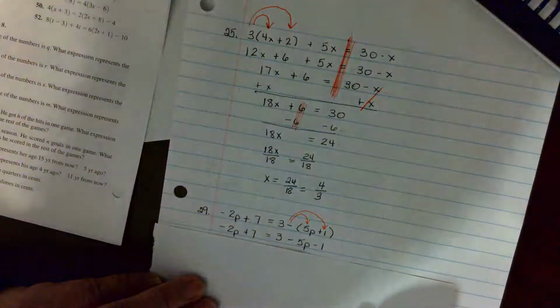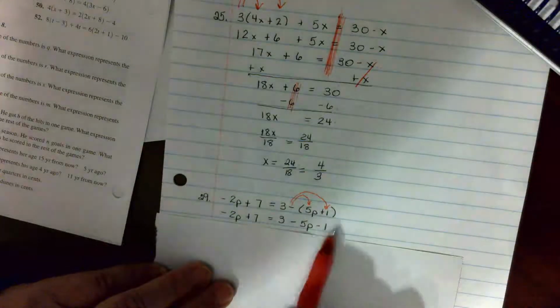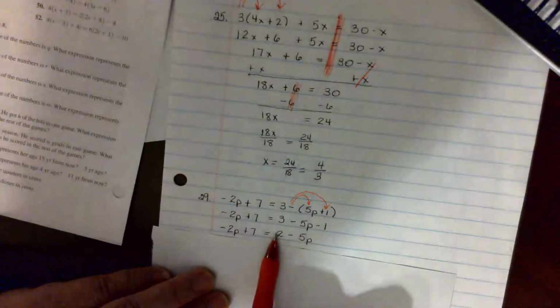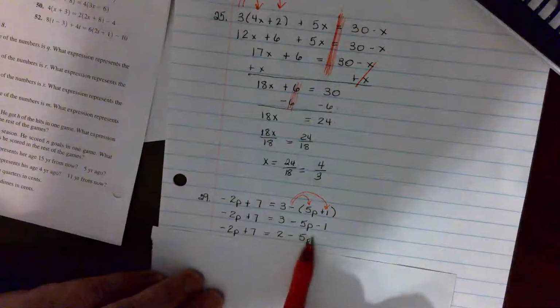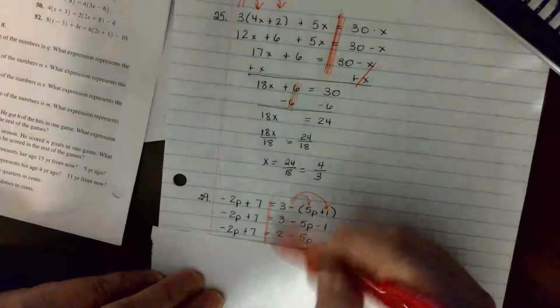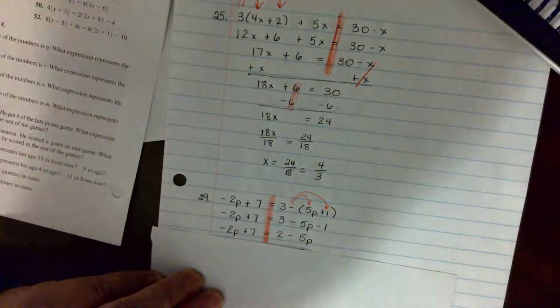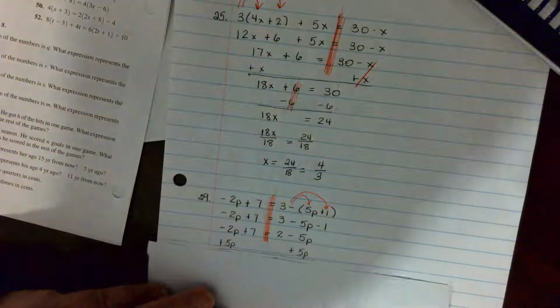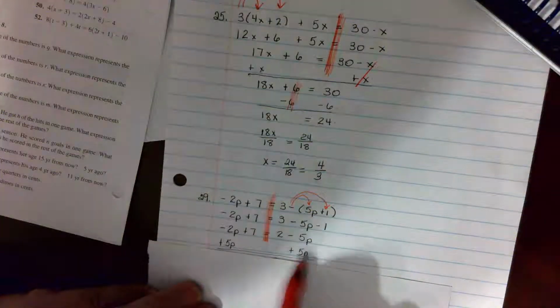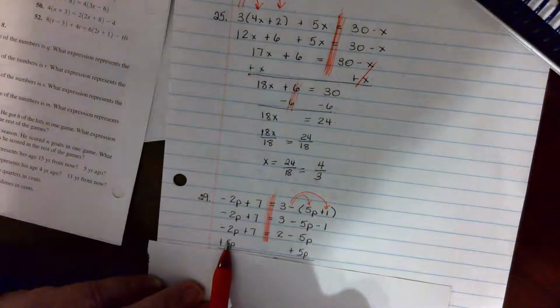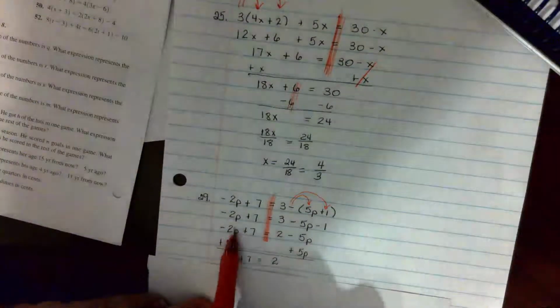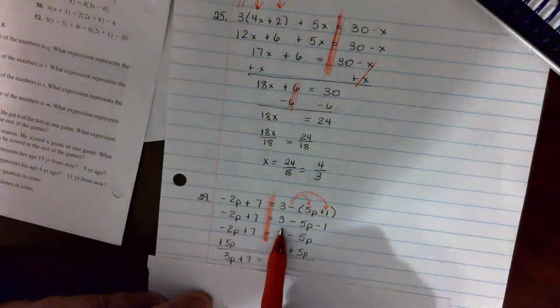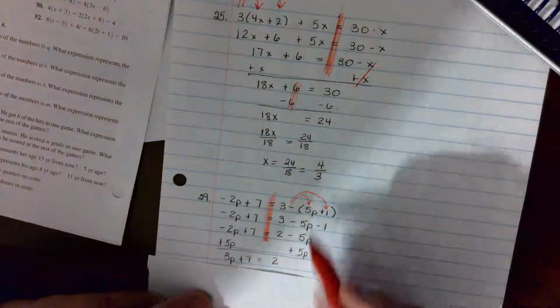Now I'm looking for opportunities to combine like terms. And I see this 3 and this negative 1. So I combined those to get 2. Everything else stayed the same. Remember, here's my barrier. You got to keep that in line. Now I'm going to add 5p to both sides. And when I do, I get 3p, I copy the 7, and I copy the 2. And this zeroed out.